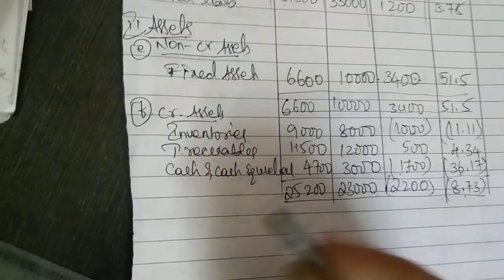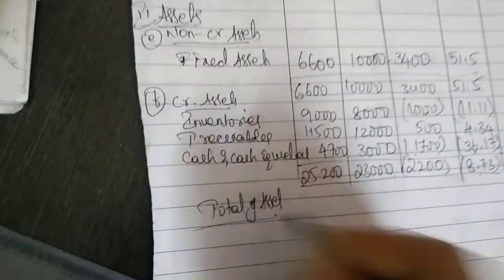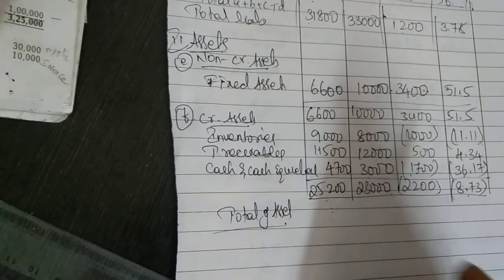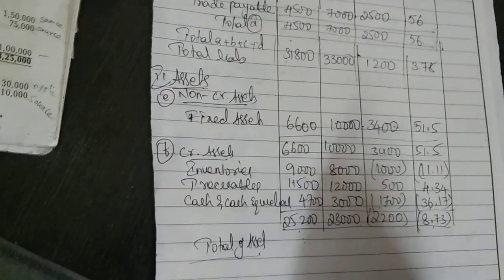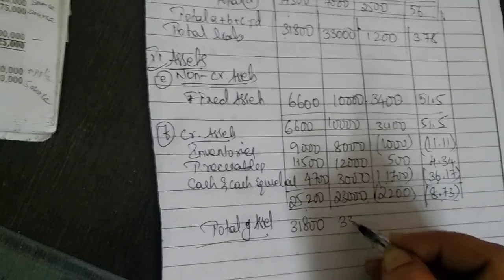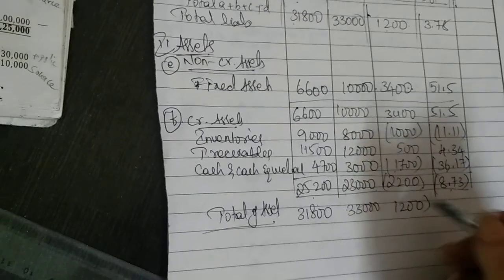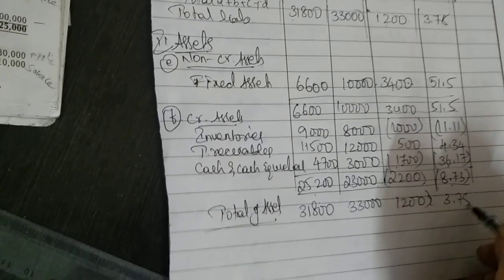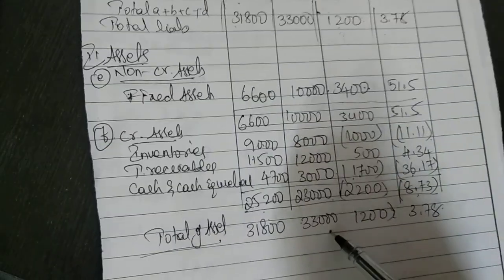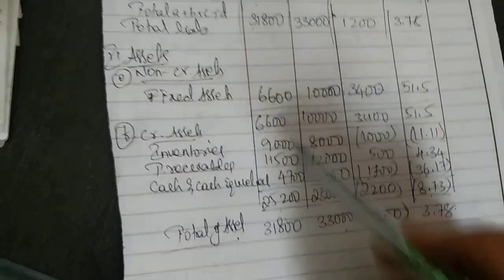Now, same like total of assets I have to do. So total of assets is nothing but non-current assets, with current assets I'm going to add. So this is going to be how much when I total this one, it is going to be 31,800, and here it is going to be 33,000, and here it is going to be 1,200, and it is going to be 3.8. Because why I just copied it, because total of liabilities will be equal to total of assets, no? So that is the reason, when I added, it is going to be the same equal total.